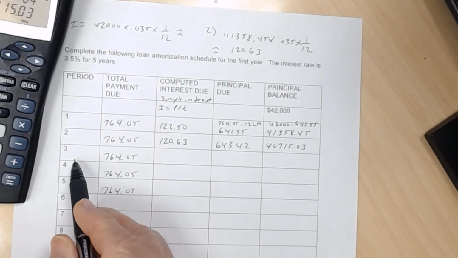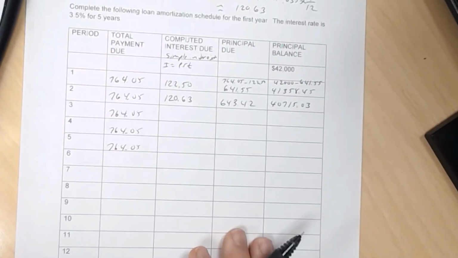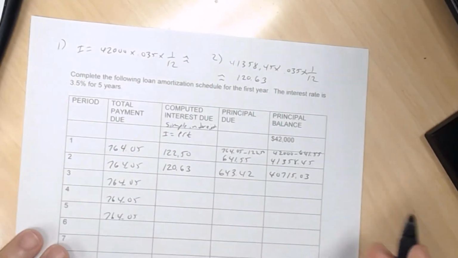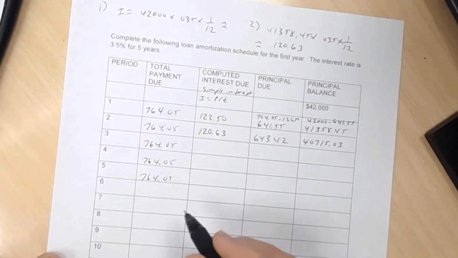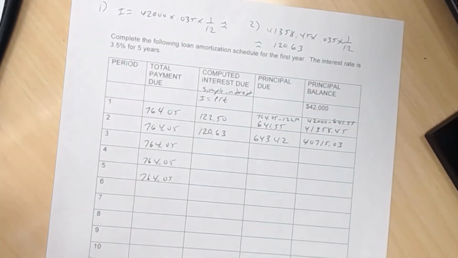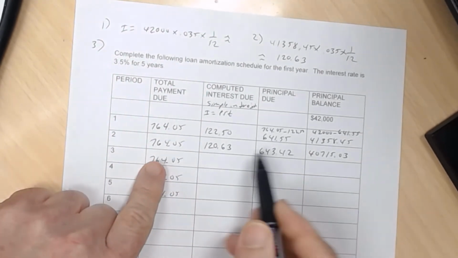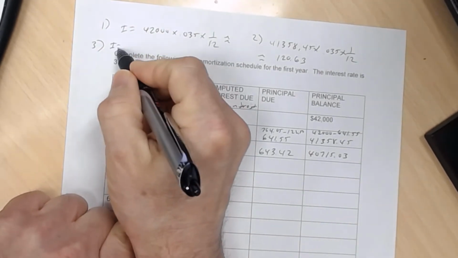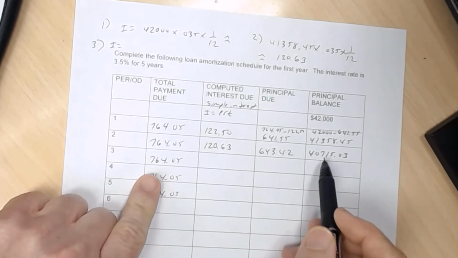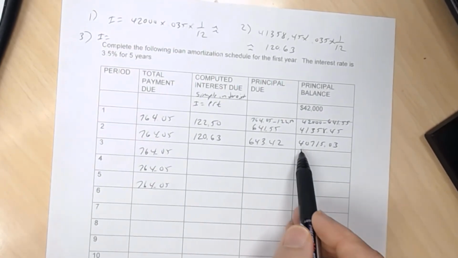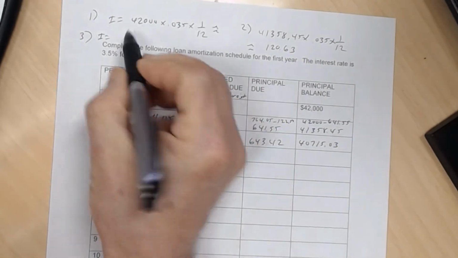Now let's go to month 3. To do month 3, you do the same thing. You use the same formula. I'm going to do that here. So month 3, the interest will be the principal. What's the principal this time? You tell me what it is. It's this one, right?